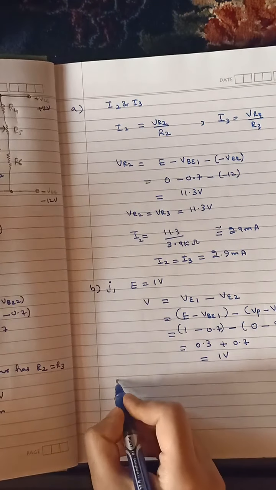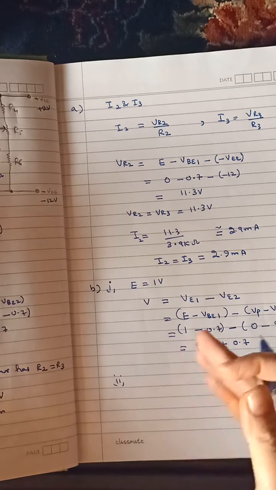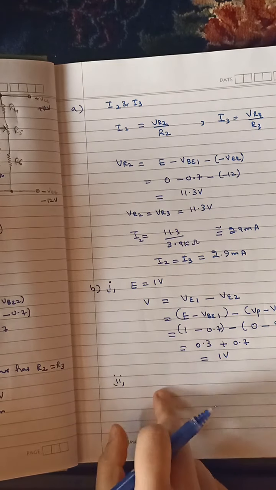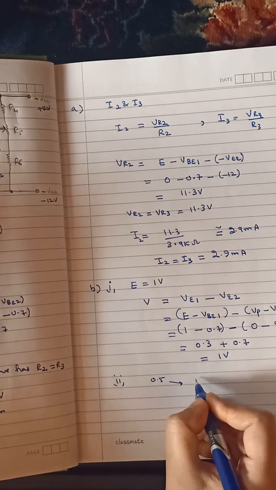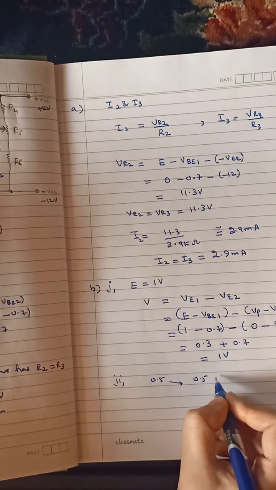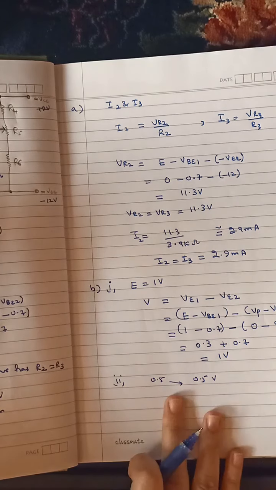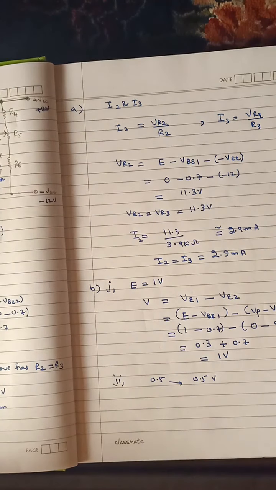The same procedure you will follow for the second case, and when you put the input equal to 0.5 volts, you should also get the output from the meter reading of 0.5 volts. This you will do on your own.